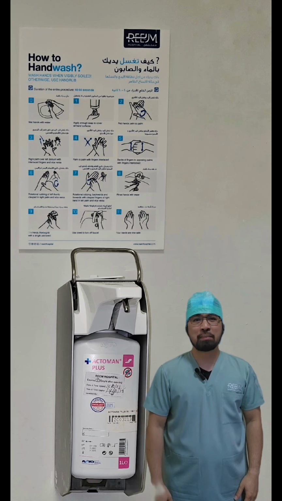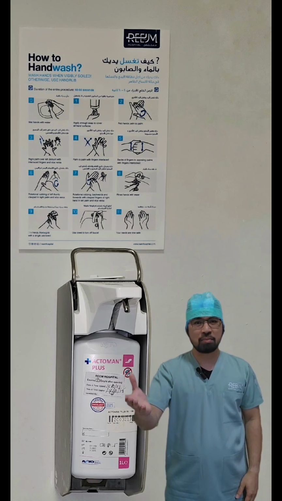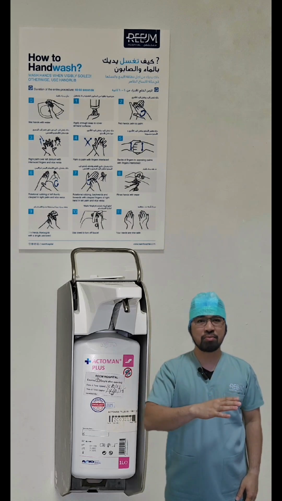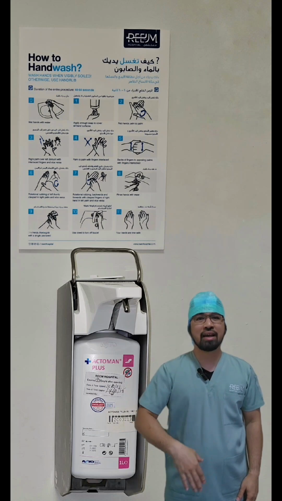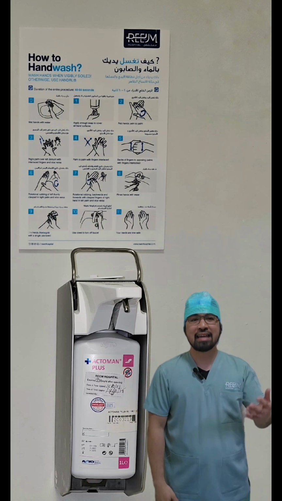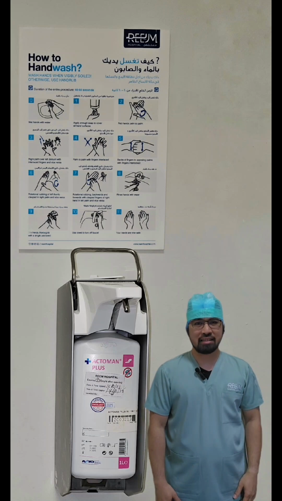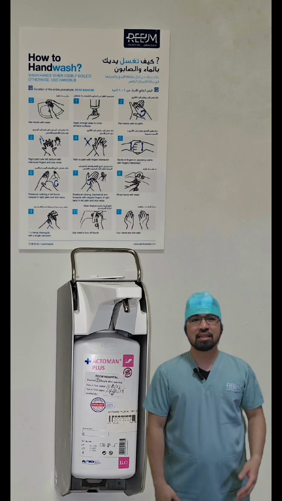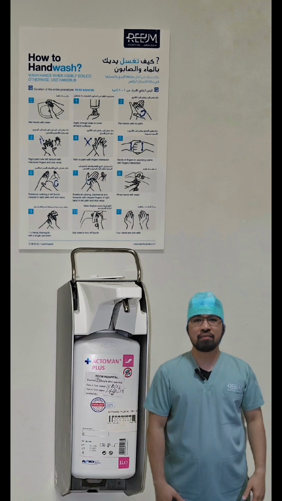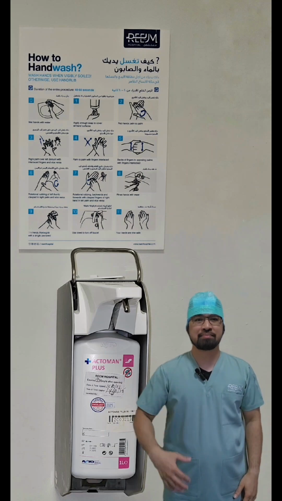Third, promotion of public health. By preventing the spread of pathogens, hand washing contributes to the overall health of the community and reduces the burden on the healthcare system. And lastly, environmental health. It encourages sanitation and hygiene practices that protect and improve the health of the environment and the water system.